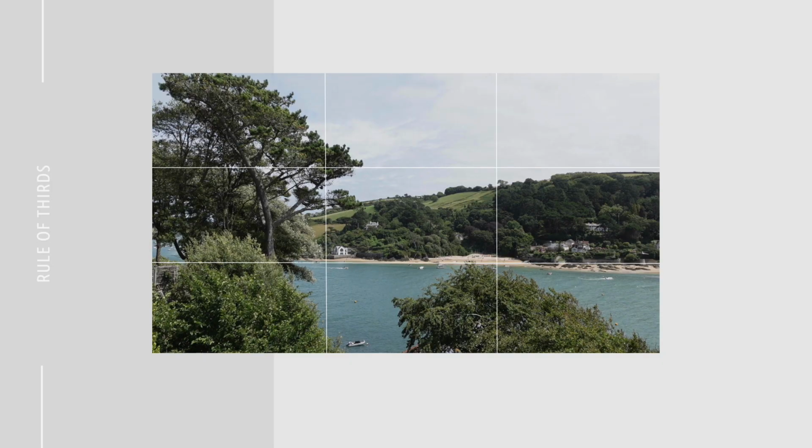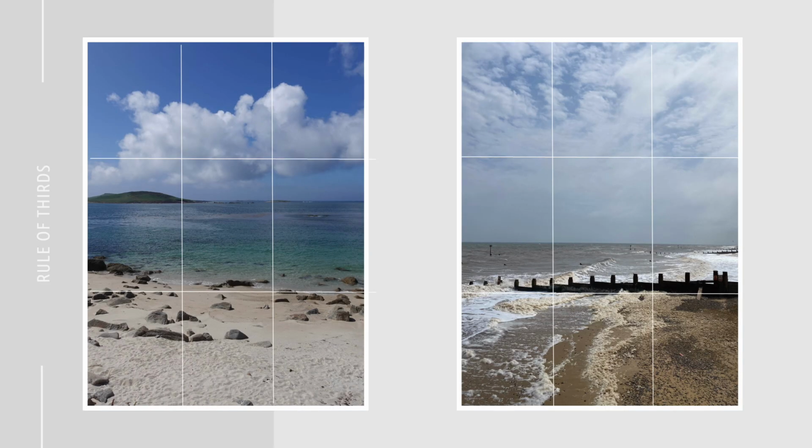So you can see on this image of this coastal scene, this is actually in Salcombe where I was last week, and we've got the thirds lines going across and also down. And you'll see that here I've put the sea meeting the land as one of the lines. So now on to some examples of the rule of thirds. In this first image, you can see I put the shoreline. This is from the Isles of Scilly, and the shoreline there is the bottom line from the 2 horizontal lines.